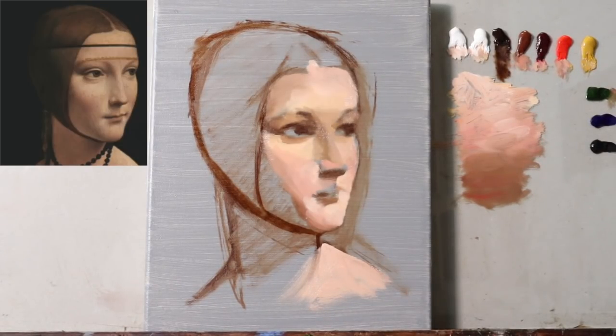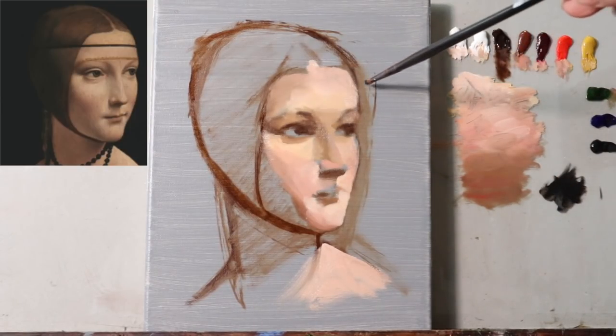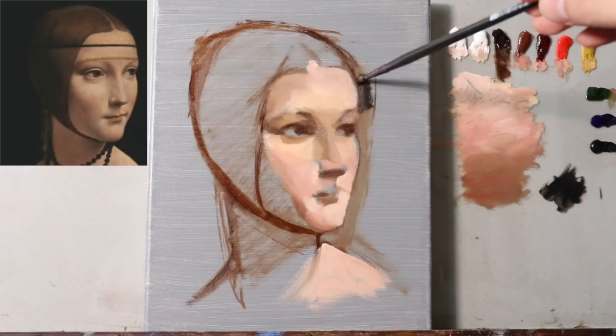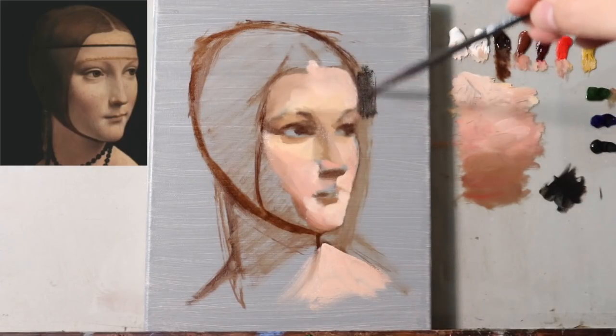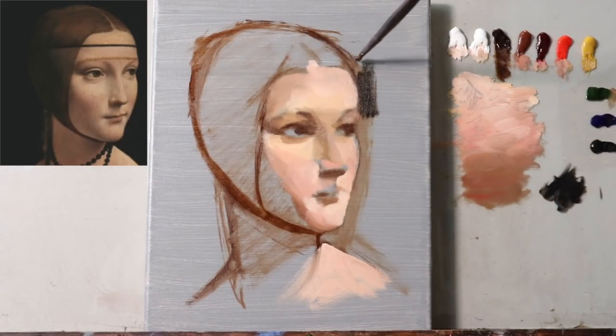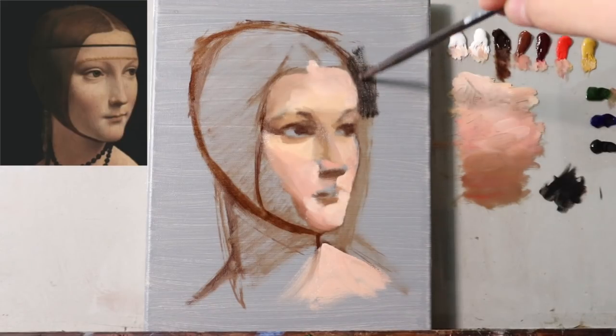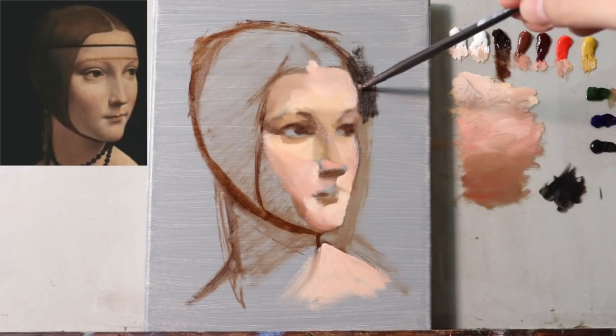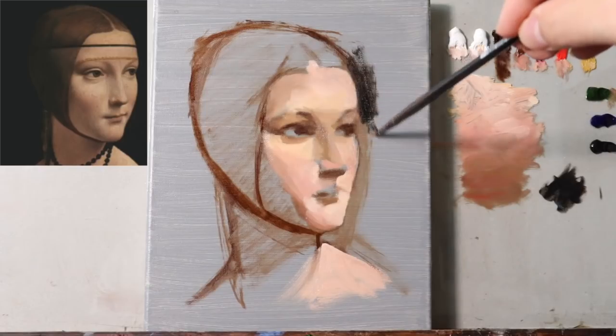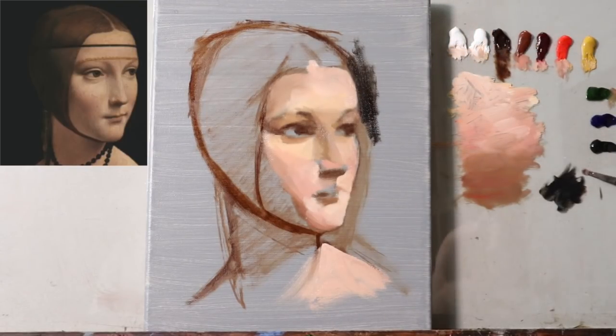And now what I'm going to do is get a different brush. Where's my brush? Okay, this one. So burnt umber, ultramarine blue, and just those two. And we're using color to draw the boundaries of the form here.